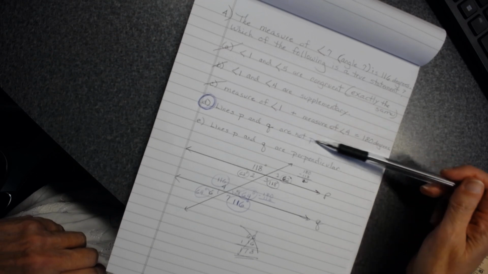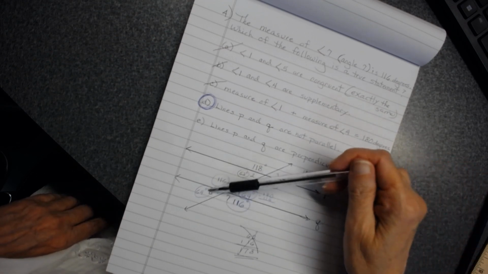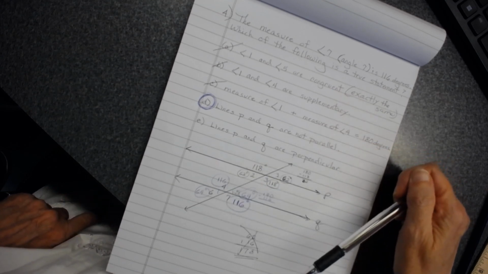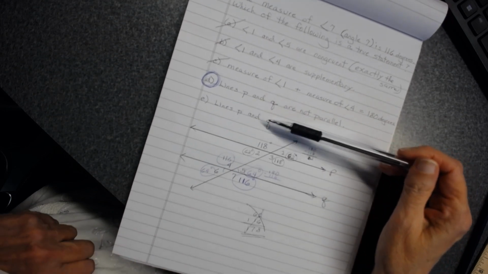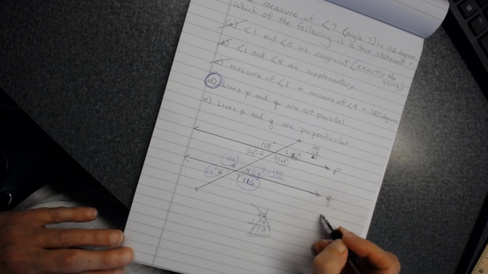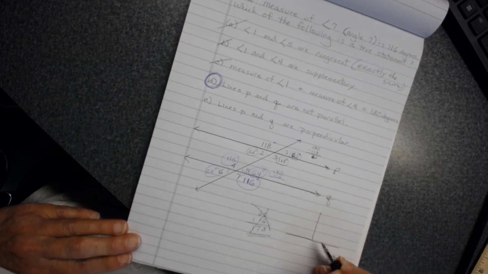Okay, lines P and Q are not parallel. If they were parallel, this set of angles and this set of angles would be exactly the same. And our last choice, lines P and Q are perpendicular. Perpendicular are going to be lines that meet at 90-degree angles.